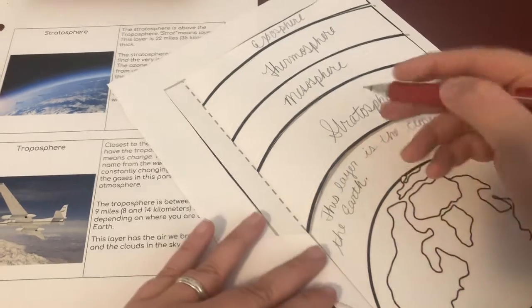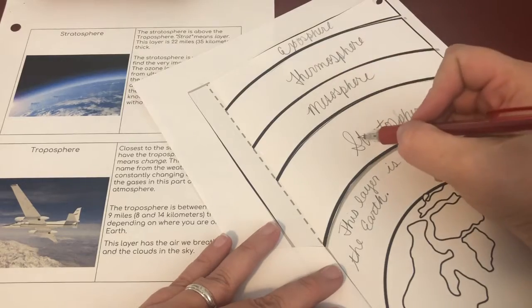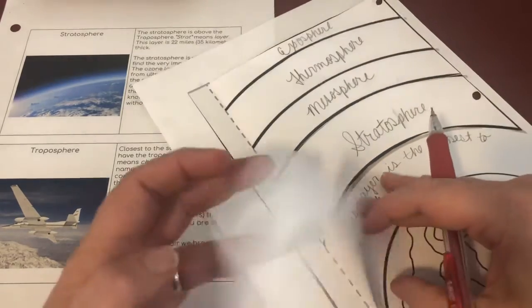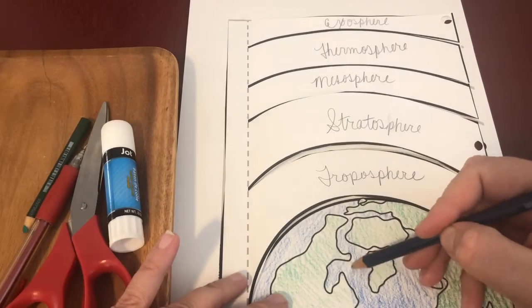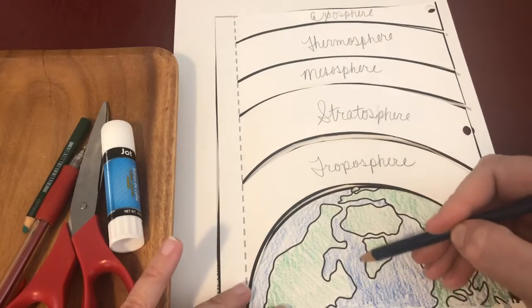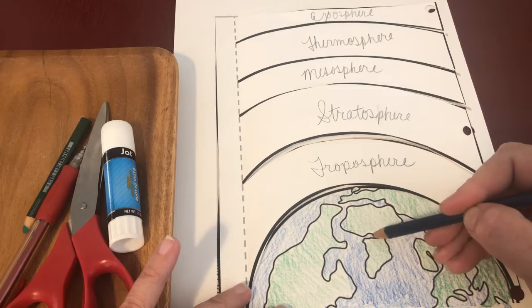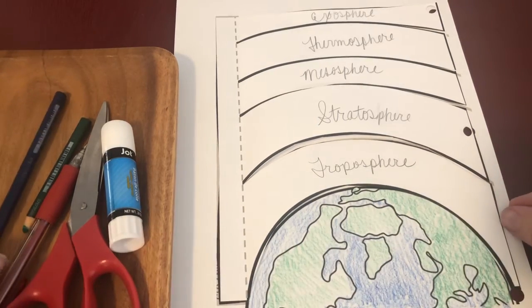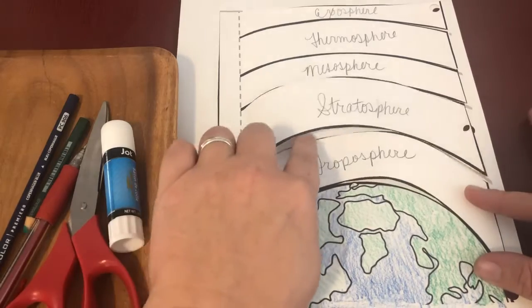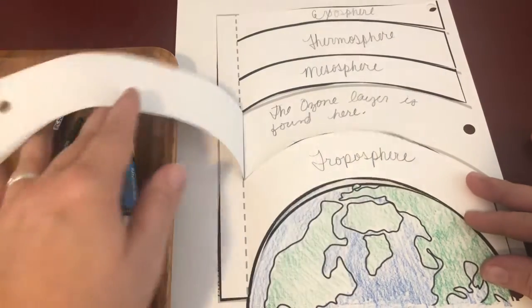Do this for each layer. Don't forget to color your earth. And this is what your finished product should look like. And you should have a fact for each layer of the atmosphere.